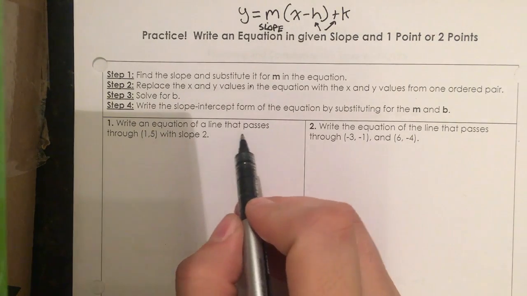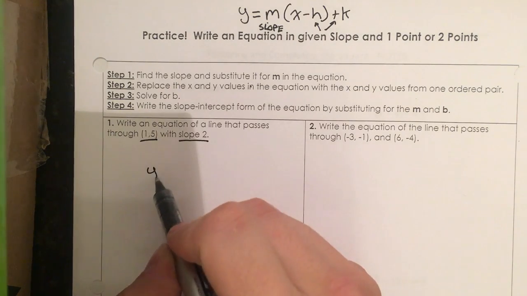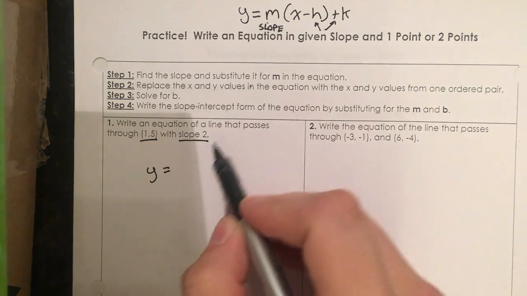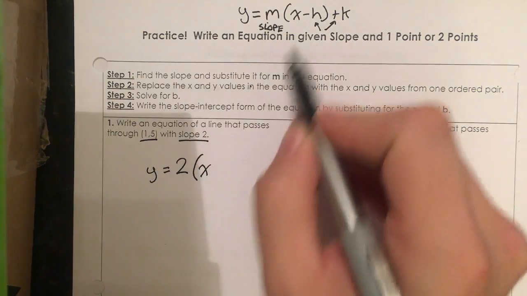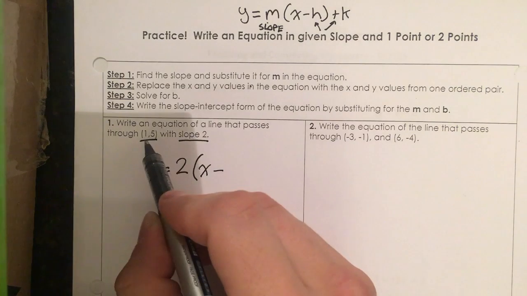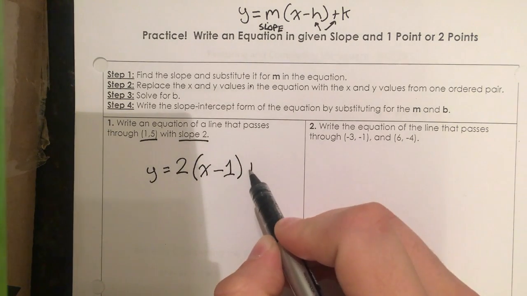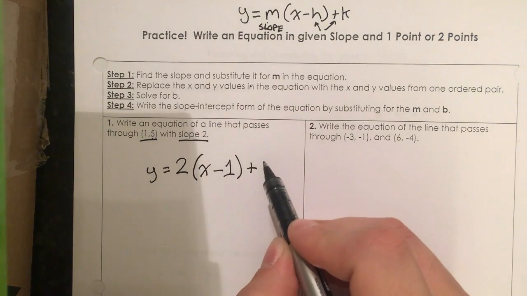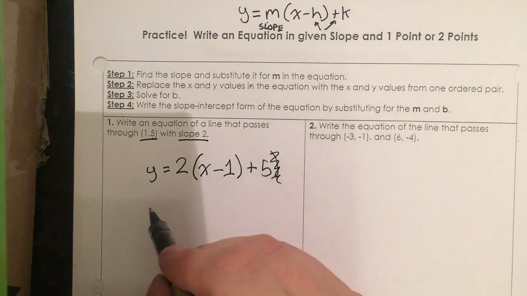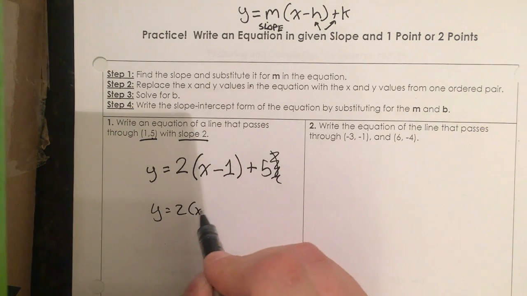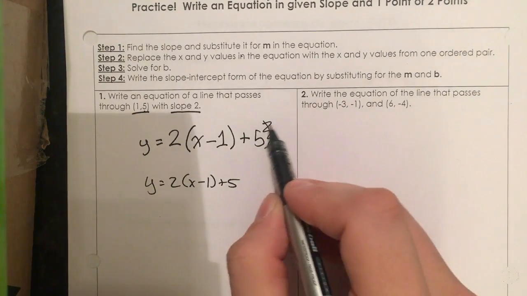So it says, write an equation of a line that passes through (1, 5) with a slope of 2. So all we have to do, we're going to plug in 2 for the slope, x minus our x value, which is 1, and then plus our y value, which is 5. So that's the answer. y is equal to 2 times x minus 1 plus 5. We're done. Except I made that little mistake.